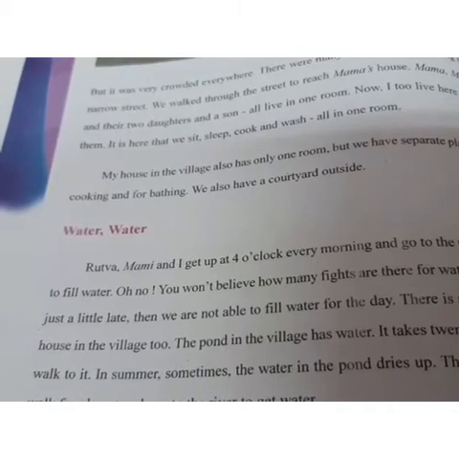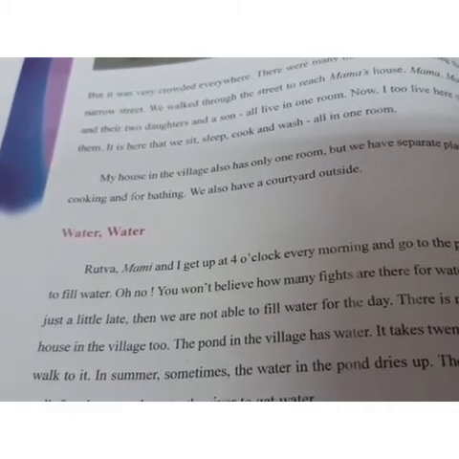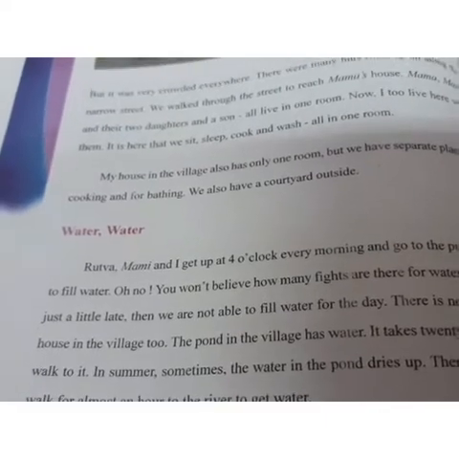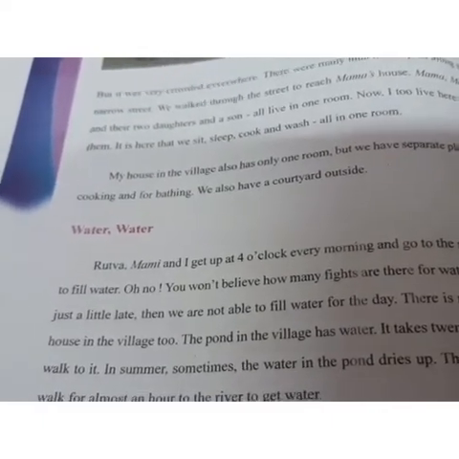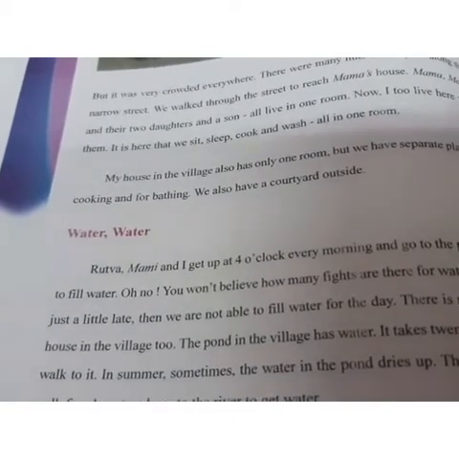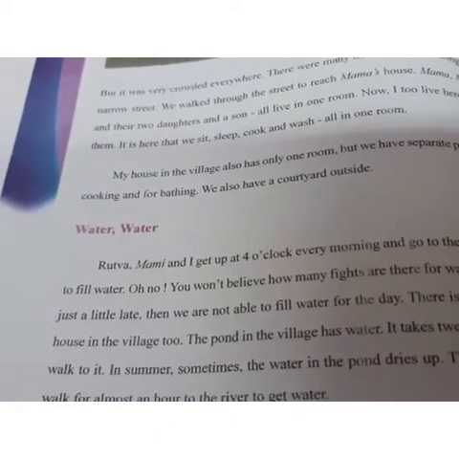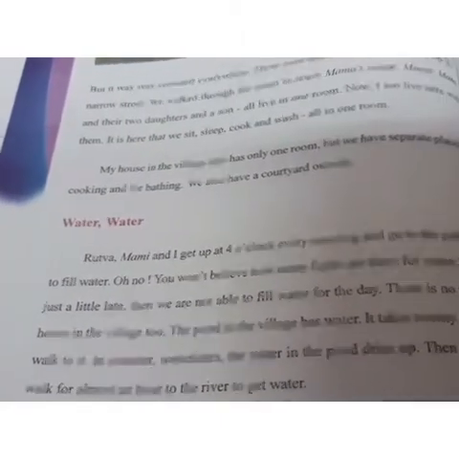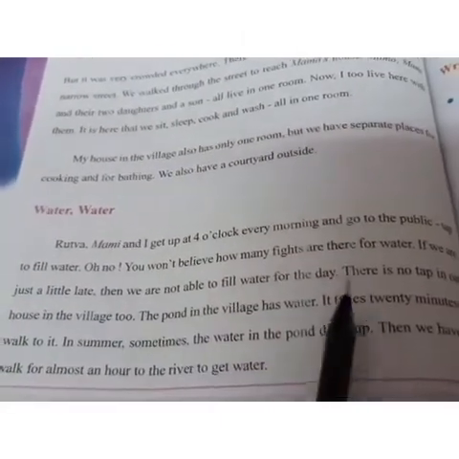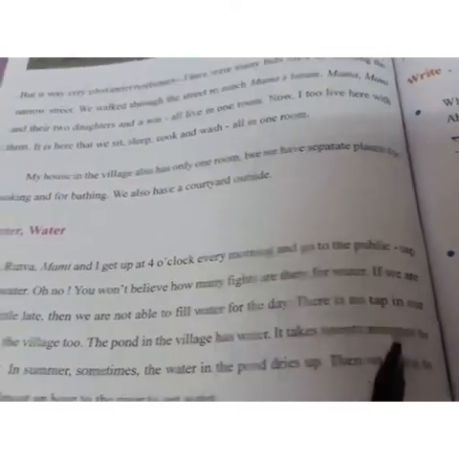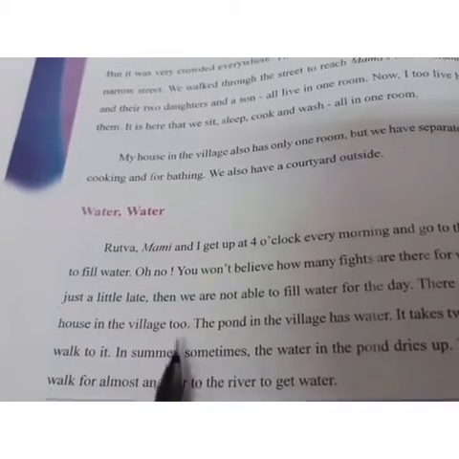she saw that all the people, all the ladies who were standing to fill the water were there. They were fighting with each other to fill the water. And if you are a little late, if you don't reach at that particular time, then the whole day you have to live without water. That means you are not able to fill the water for that day. Without water you have to live. There is no tap in our house in the village too.